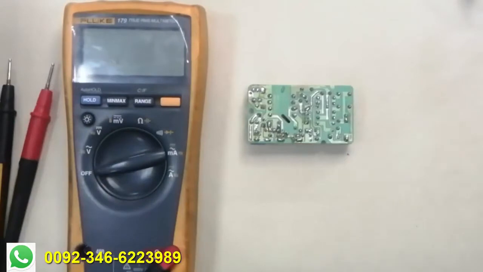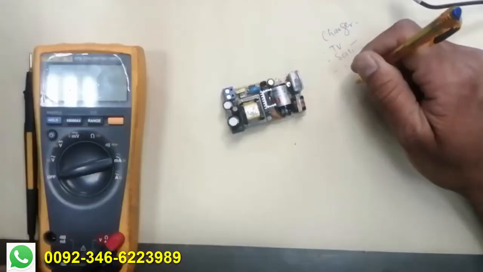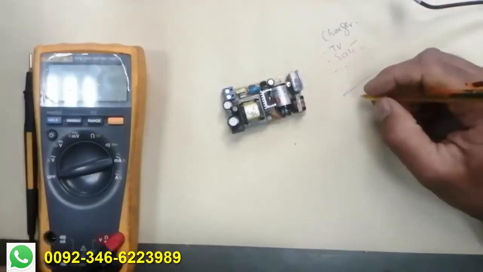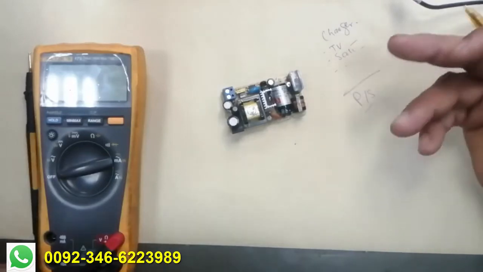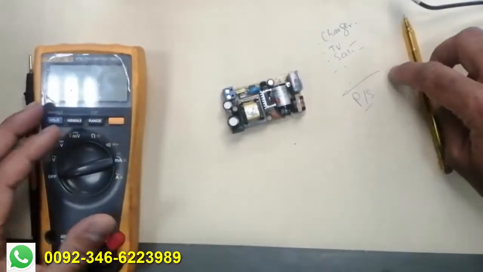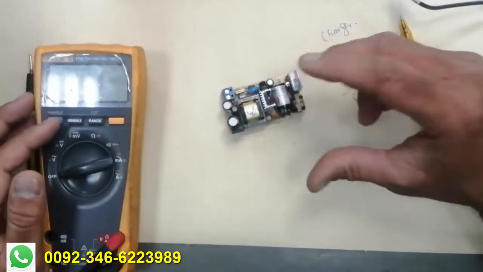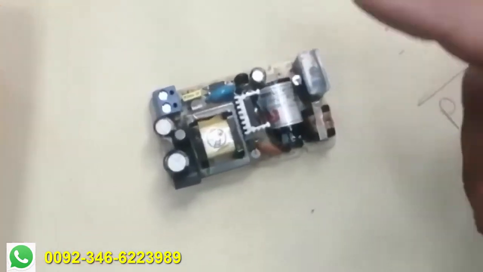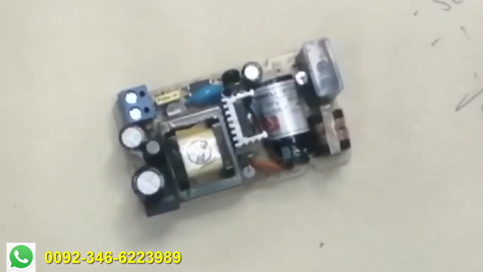So today I am going to demonstrate how you can troubleshoot a power supply. Every circuit's basic requirement is a power supply. The design and size of the power supply may be different, but the function is always the same. Today I will demonstrate step by step, so take care for safety.